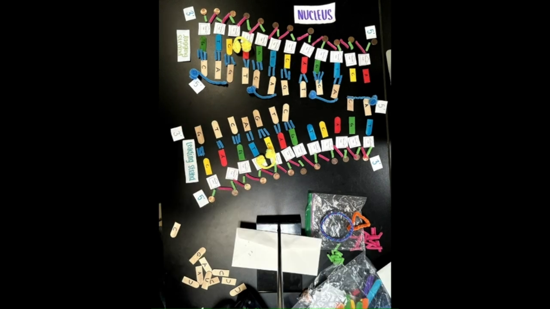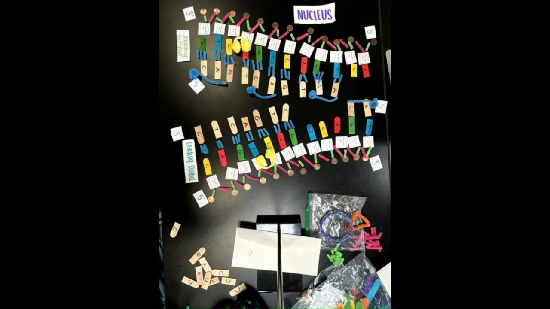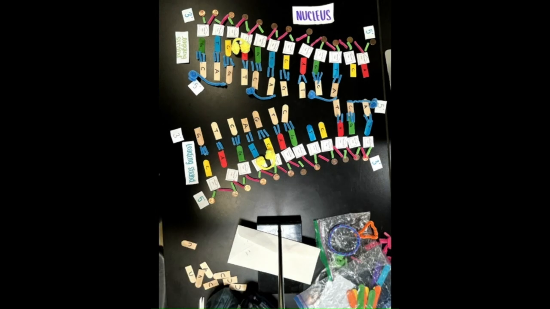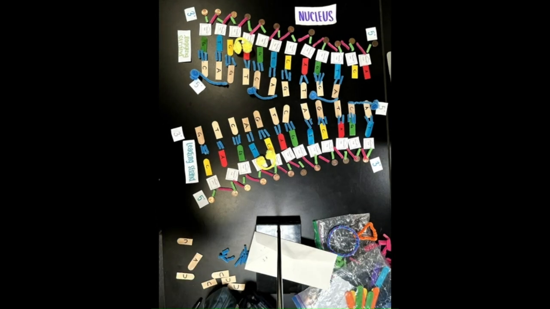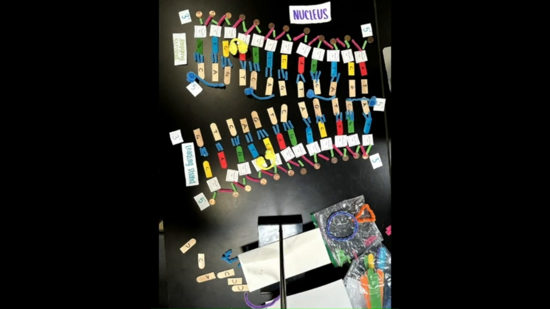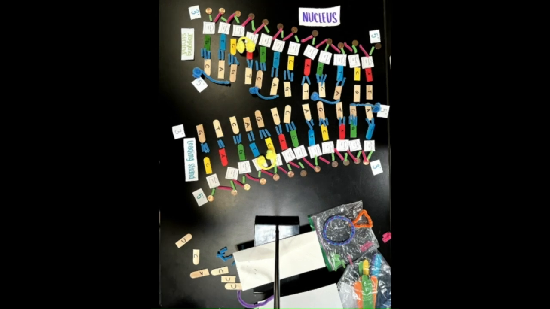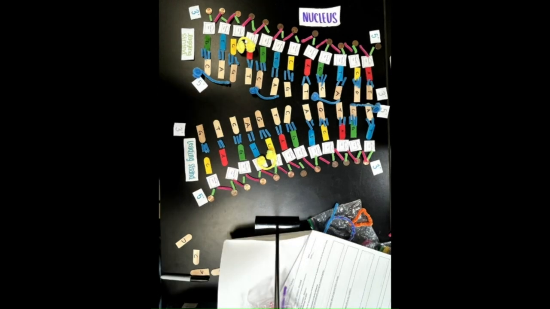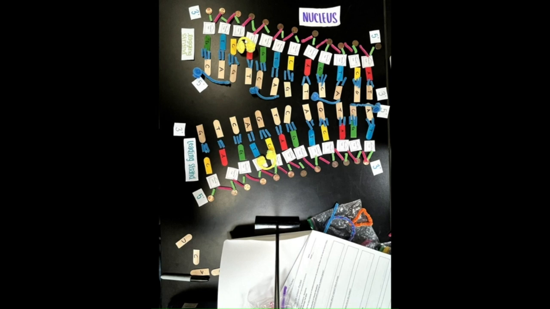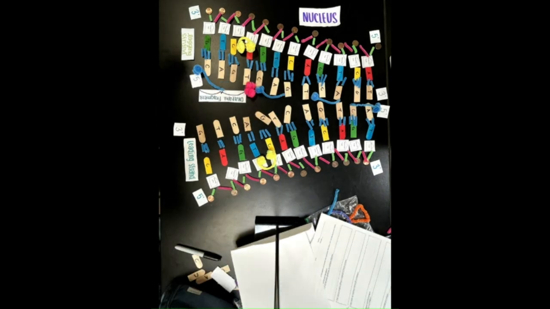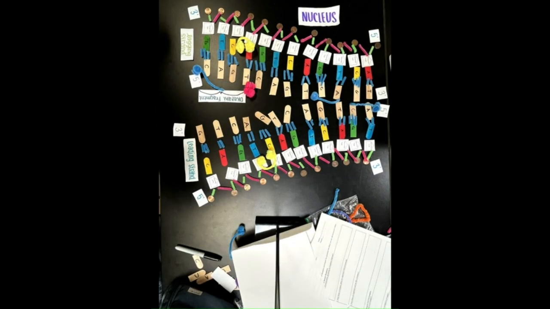DNA polymerase works in the 5' to 3' direction, meaning that it adds nucleotides to the leading strand continuously. However, on the lagging strand, DNA is synthesized in short segments called Okazaki fragments, which are later joined by DNA ligase.